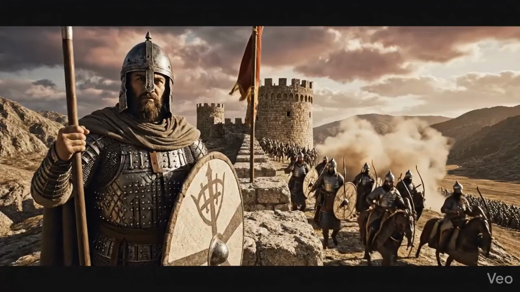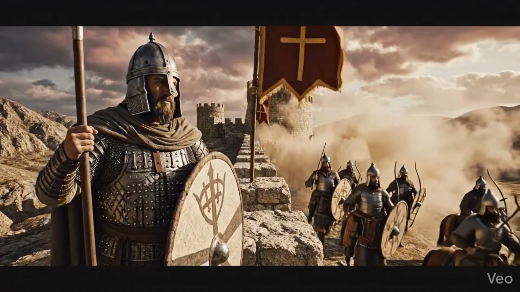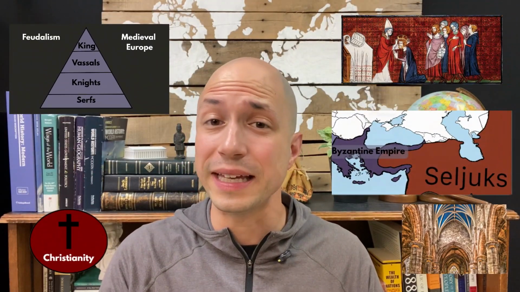In fact, it was during the 11th century as well that the Seljuk Turks had conquered land from the Byzantines. This prompted the Byzantines to seek military aid from Western Europe and contributed to starting the very first crusade. The Crusades is one of those concepts that helps us summarize a lot of the things that we came to understand here in this topic.